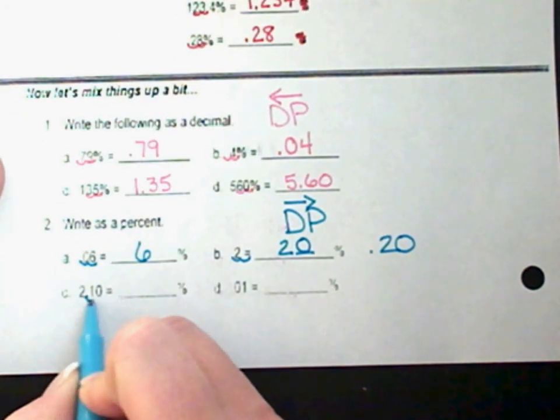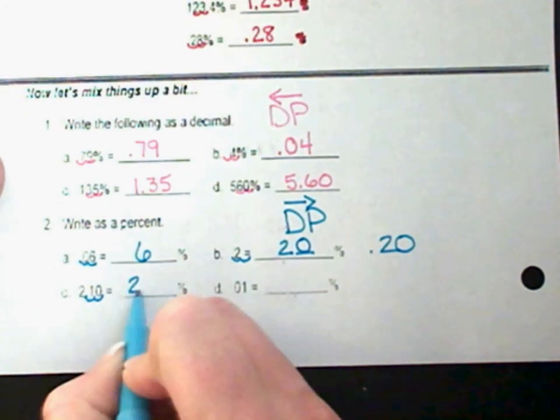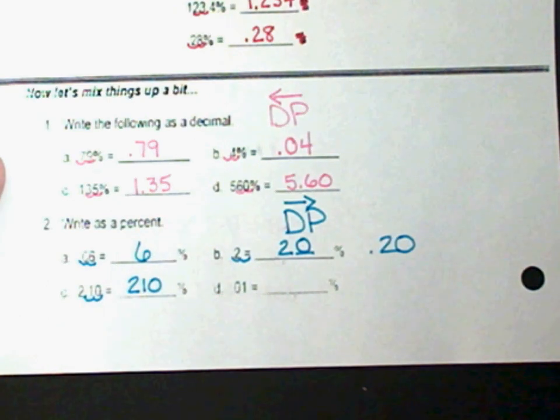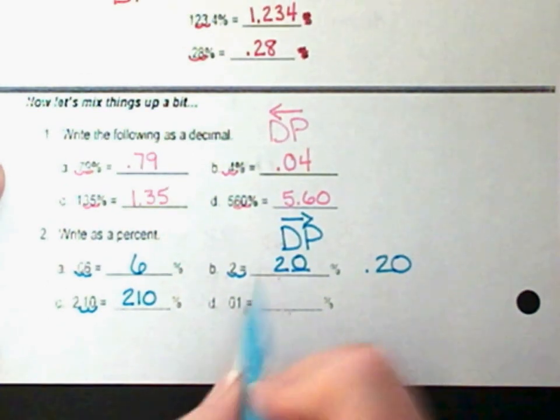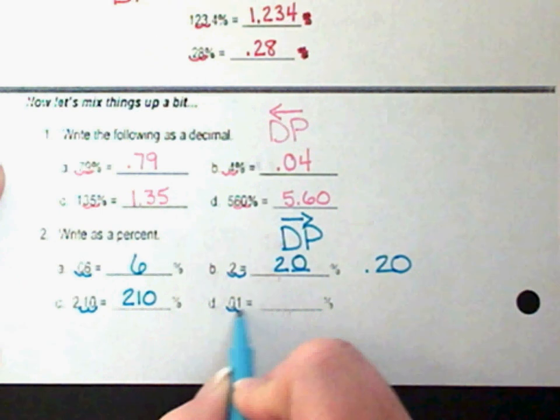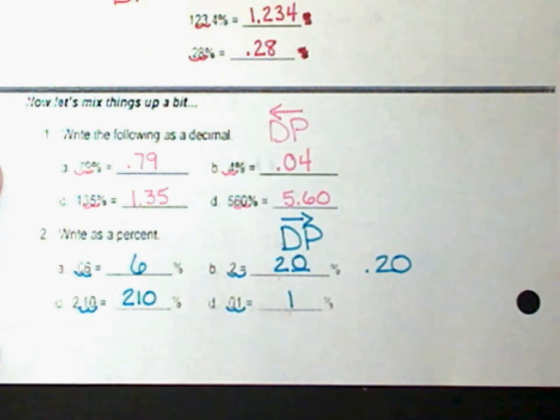C, I'm going to start at the decimal and move 1, 2, that's 210%. And start at the decimal, 1, 2, this is 1%.